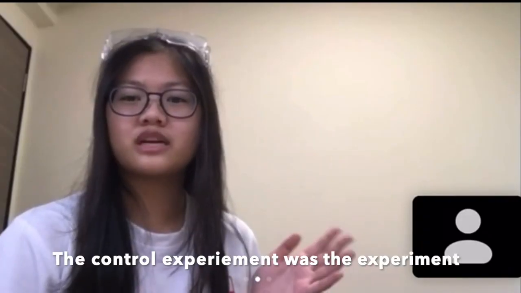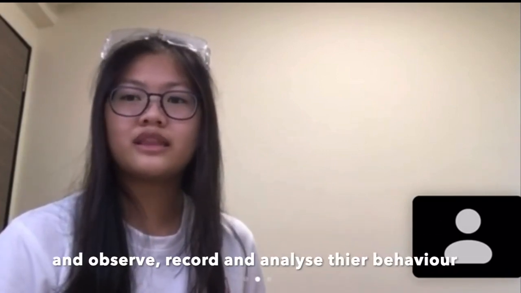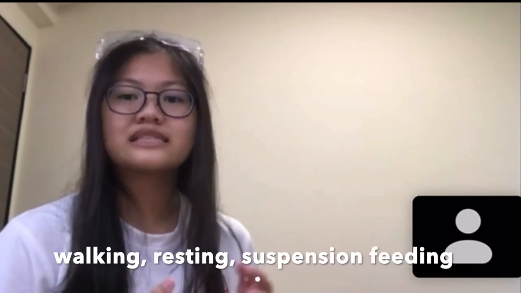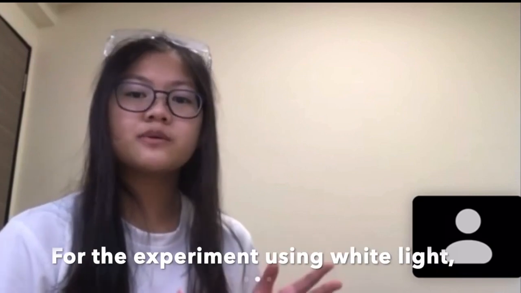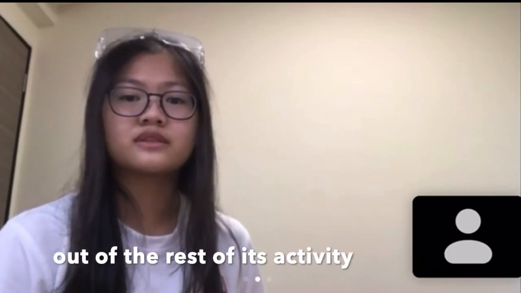The control experiment was the experiment using white light to be shown on the crabs and observe, record, and analyze their behavior. The crab was first used for the experiment of white light. The results we were collecting were mainly the time the crab spent on equilibration, walking, resting, suspension feeding, deposit feeding, and scavenging. For the experiment using white light, it showed that the time spent resting was the most out of the rest of its activity.